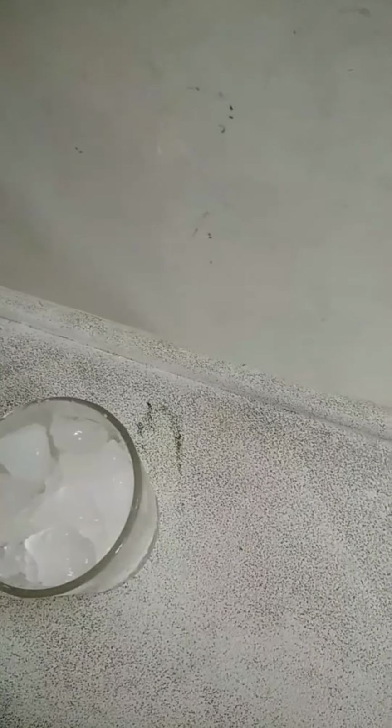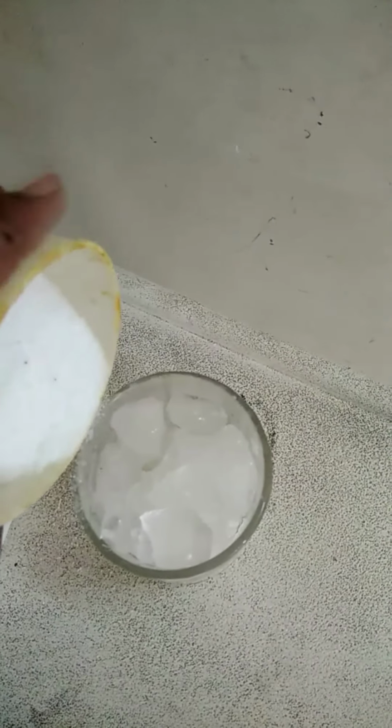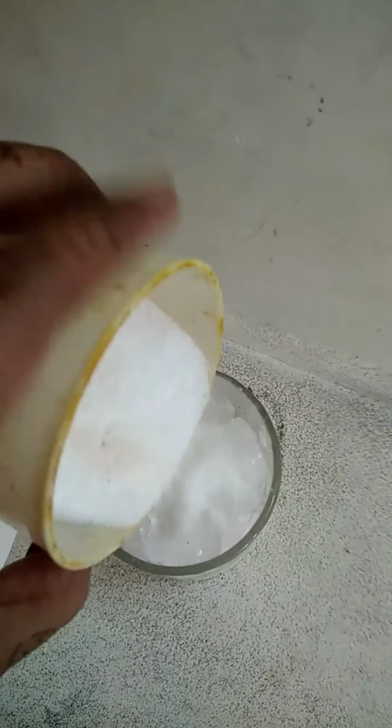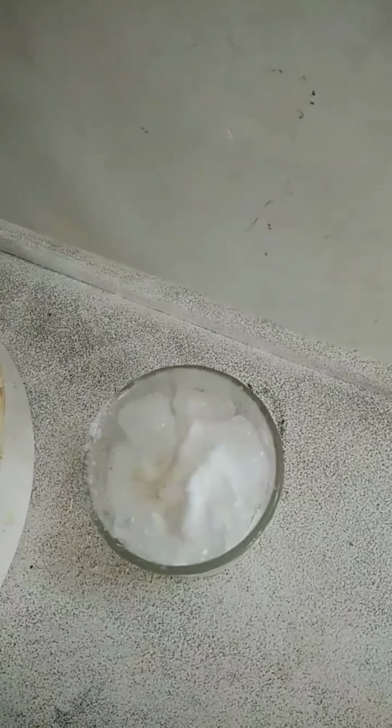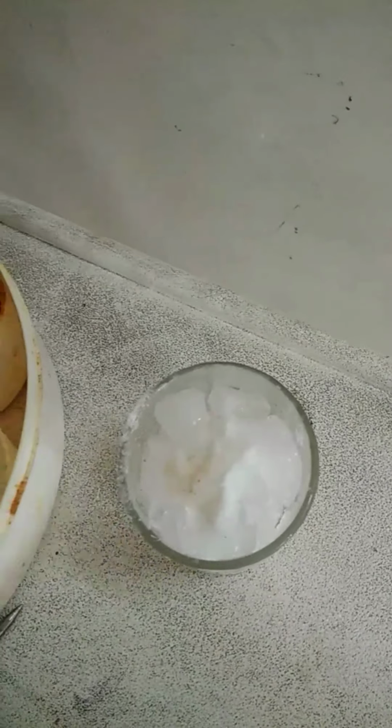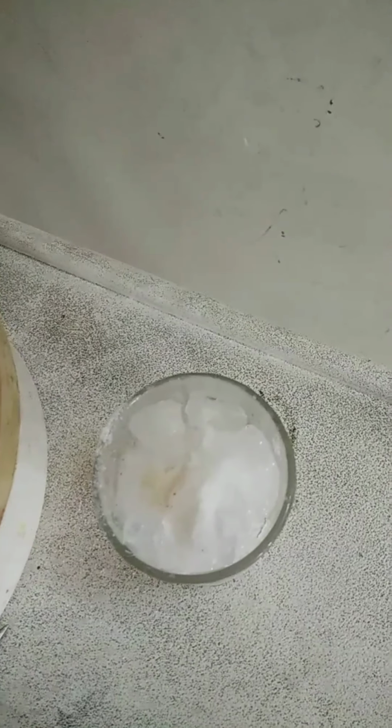Next part, we'll take some salt and add it to some crushed ice, and then we will see what is the change in temperature of the ice by adding some salt.